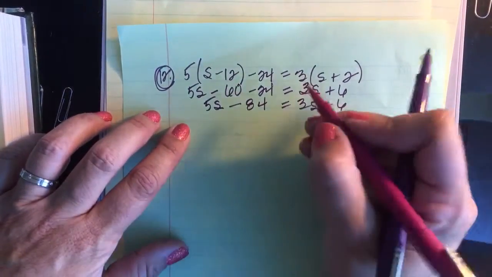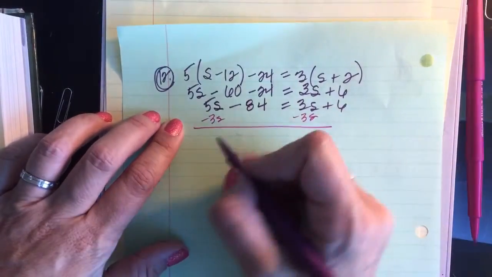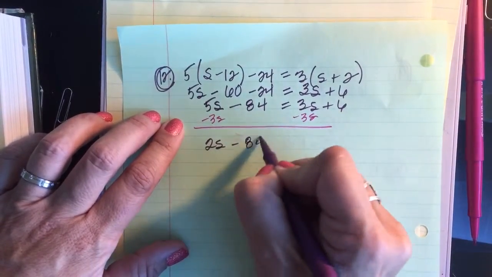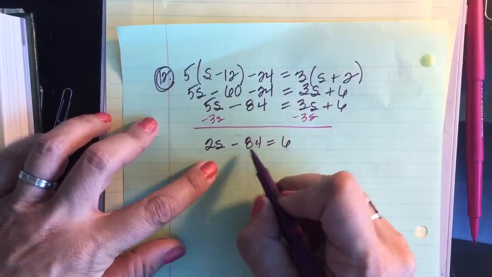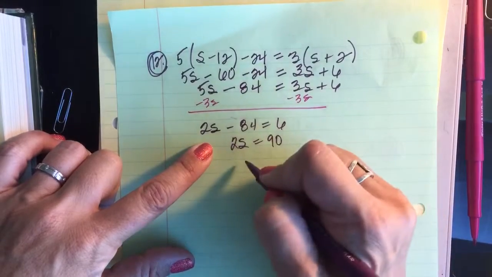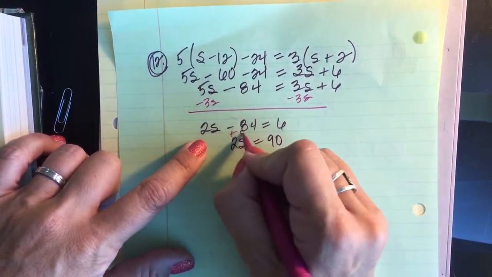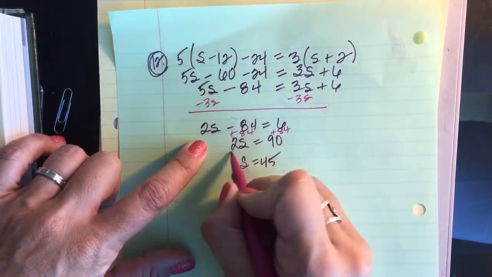Now everything is as simple as possible on either side. I'm going to start my undoing process. Taking away 3s, 2s minus 84 equals 6. I'm going to add 84 to both sides. 2s equals 90. Divide by 2, s is going to be 45. Added 84, then divided by 2.